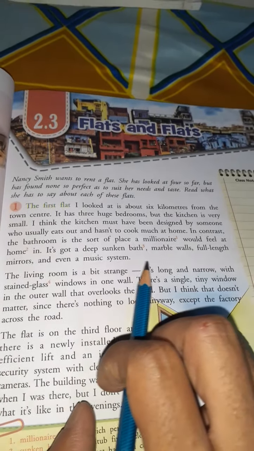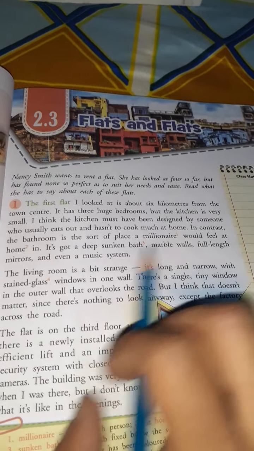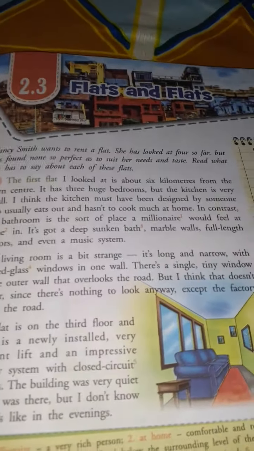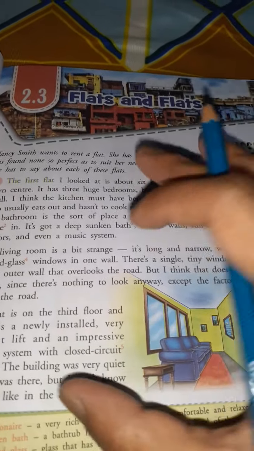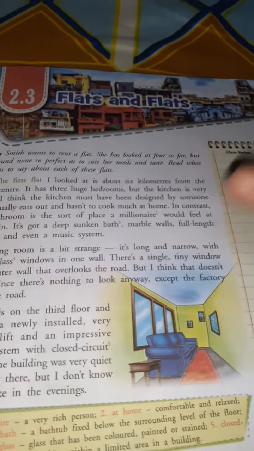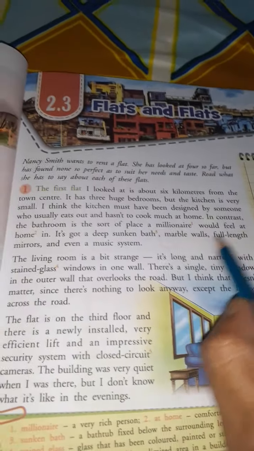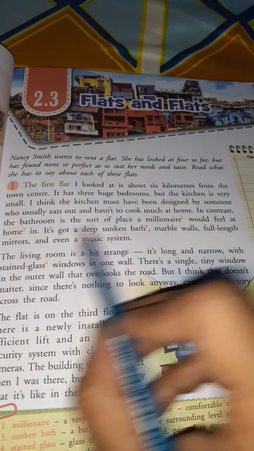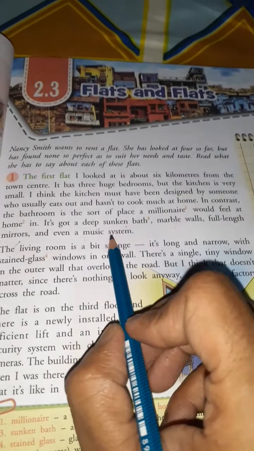It's got a deep sunken bath, marble walls, full length mirrors, and even a music system. So she thought that those who designed that flat had very good taste in the bathroom, because that person would have loved the bathroom, which was full of a deep sunken bath, marble walls, full length mirrors, and even a music system.